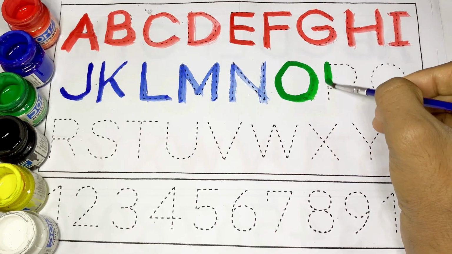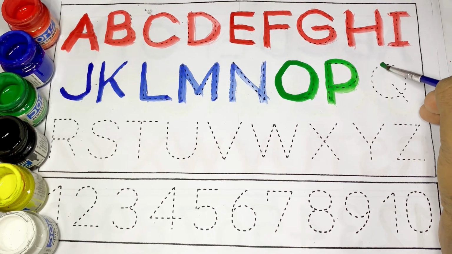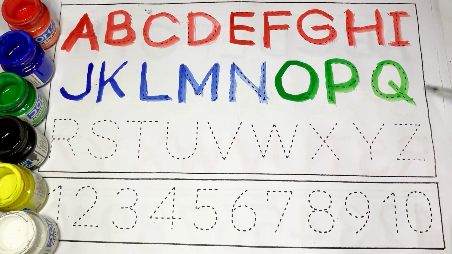P. P for parrot. Q. Q for queen. Next, R. R for rose. And use black color.